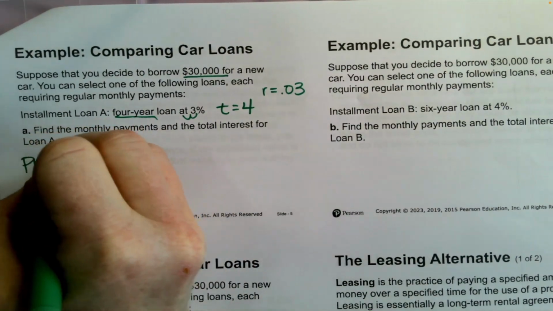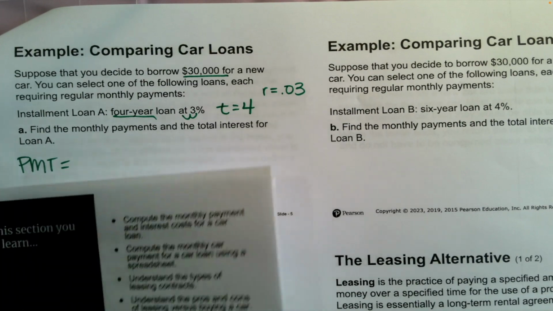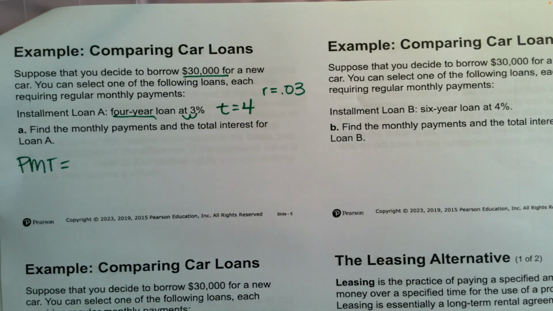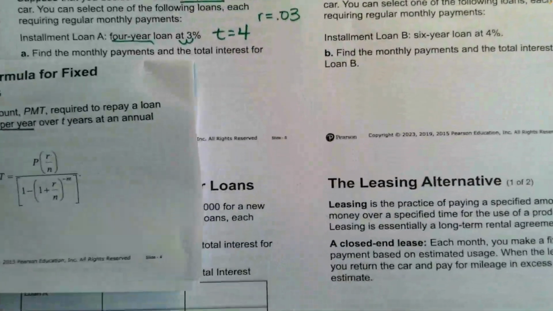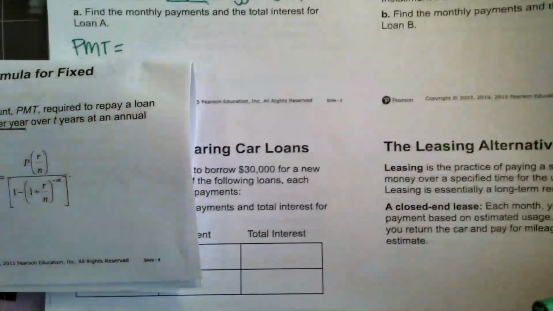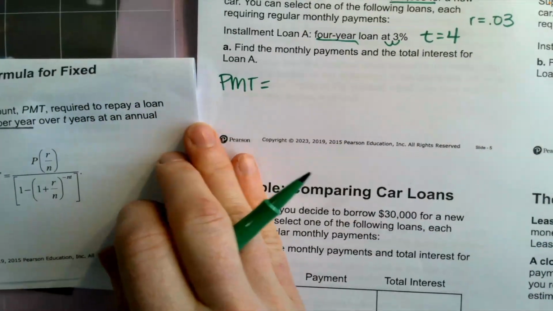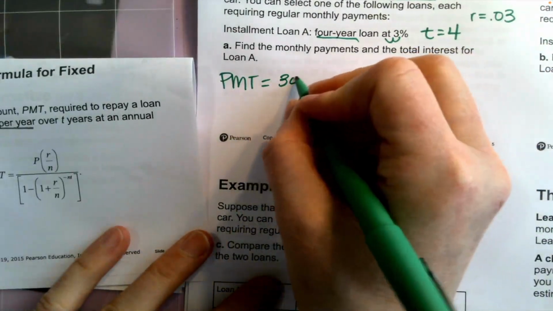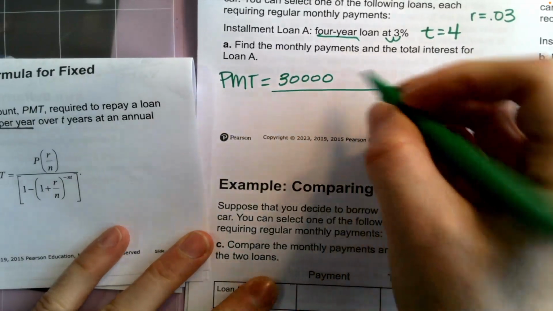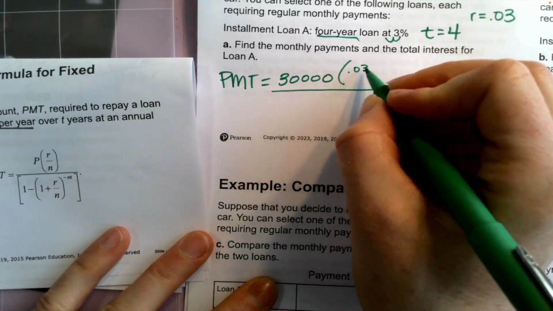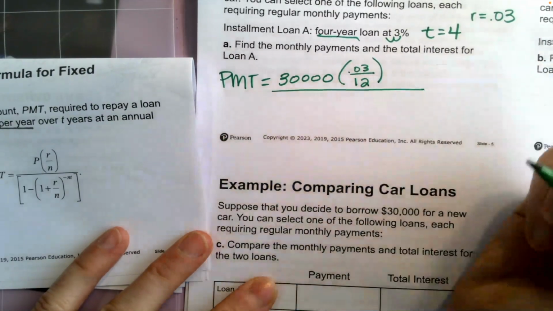So payment equals, here is our formula. The payment is principal, so 30 grand, times your rate, 0.03, divided by N. N is 12 because you're in monthly payments.